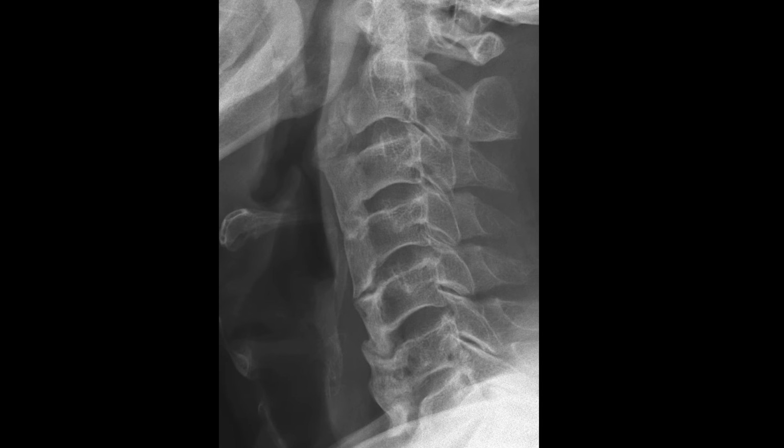And that would be the thick flowing hyperostosis noted within the expected area of the anterior longitudinal ligament, going all the way from C2 down to C7. It appears discontinuous in some areas and ankylosed in others.